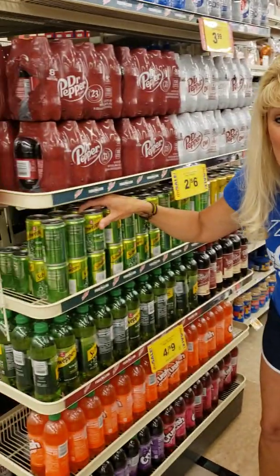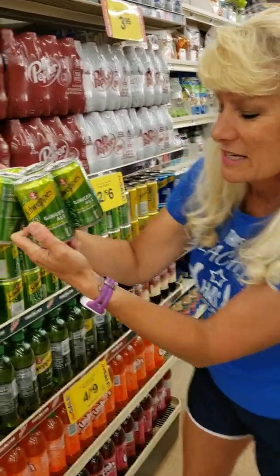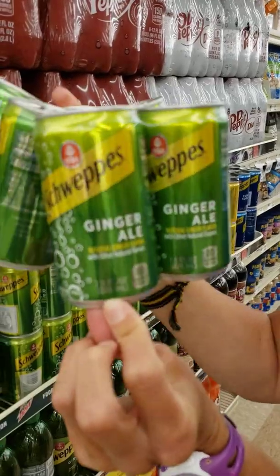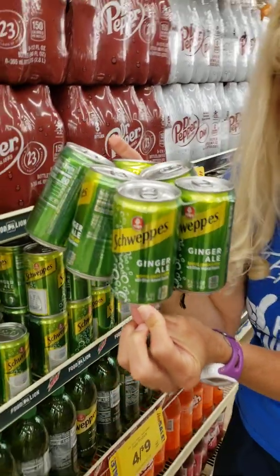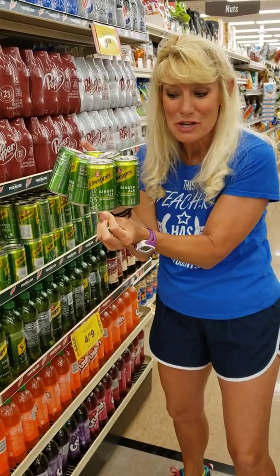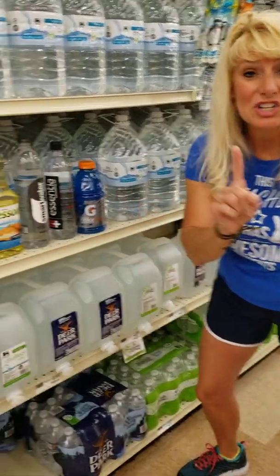Oh my gosh, I just found the cutest little drinks ever. Okay, and notice this. It says that they are 7.5 fluid ounces, which means it's almost a cup of soda, because remember, a cup is 8 fluid ounces. So when we're looking at my measuring cup I brought and this little can of soda, you're having a cup of soda.